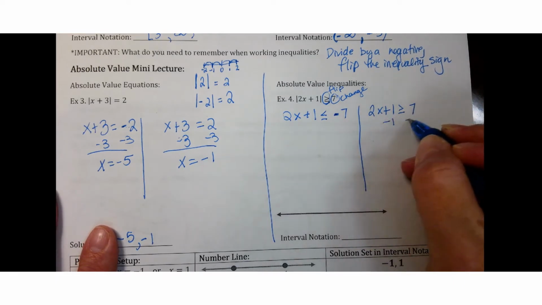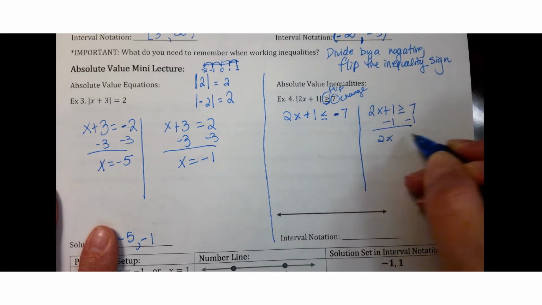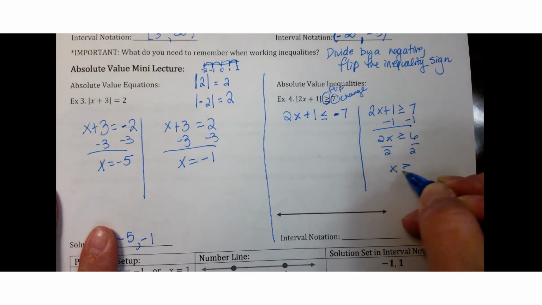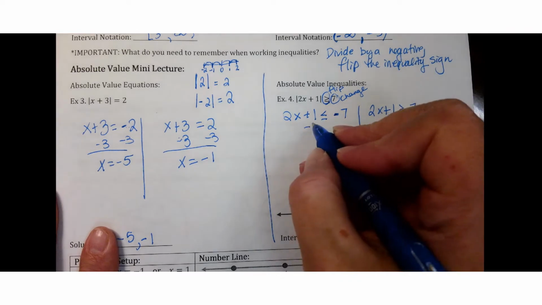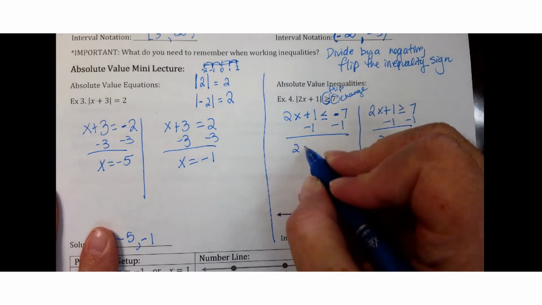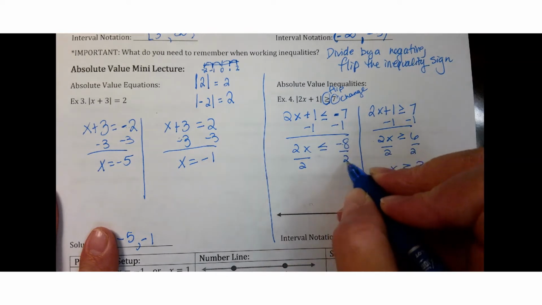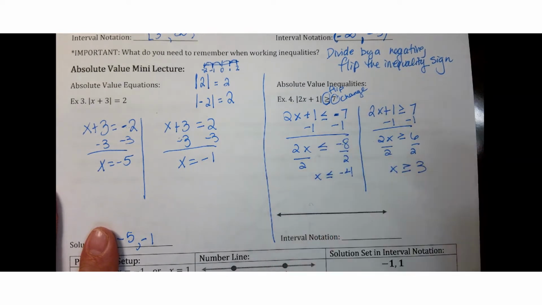So -1, I've got 2x greater than or equal to 6, divide by 2, and x is greater than or equal to 3. Here, -1, I've got 2x is less than or equal to -8, divided by 2, and x is less than or equal to -4.